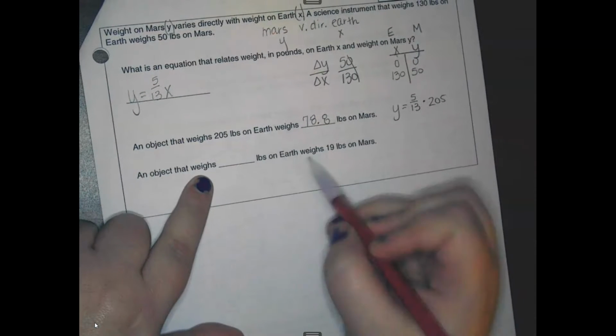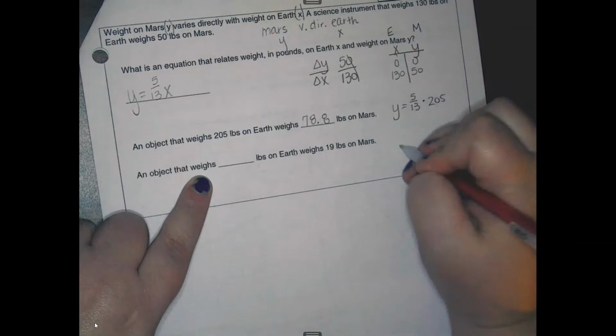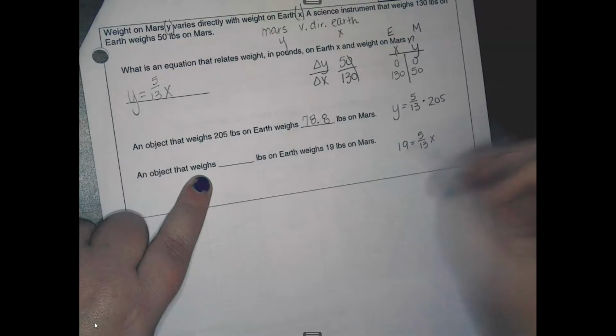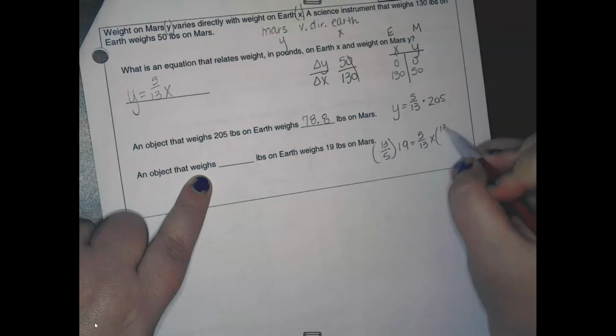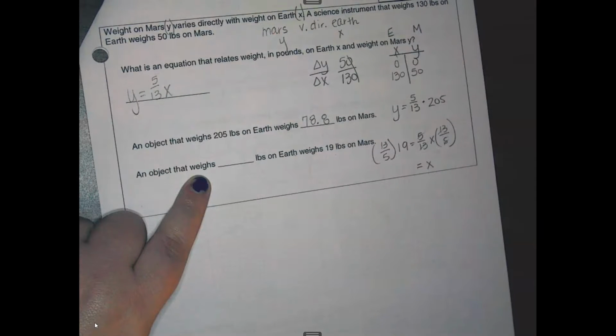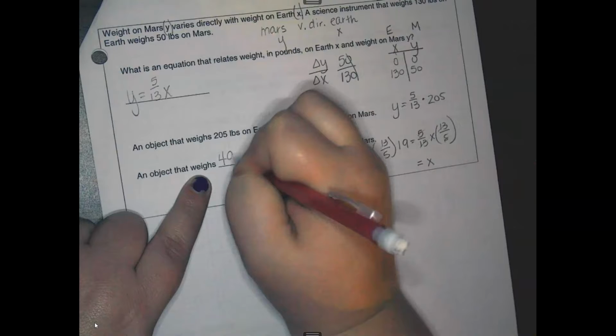An object that weighs blank on Earth weighs 19 pounds on Mars. Mars is my y, so I'm going to plug that into the y. Multiply times the reciprocal. Multiplying times the reciprocal, if you've forgotten, cancels my 13s, cancels my 5s, leaves me with just that x. 19 times 13/5 is 49.4.